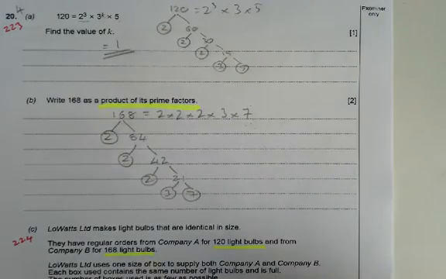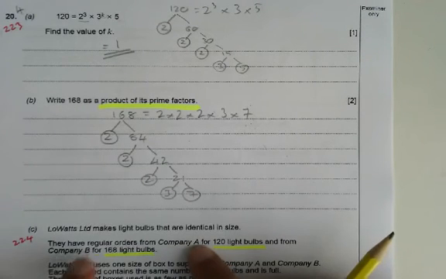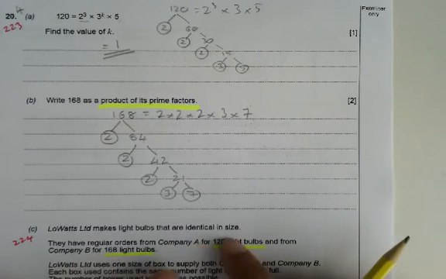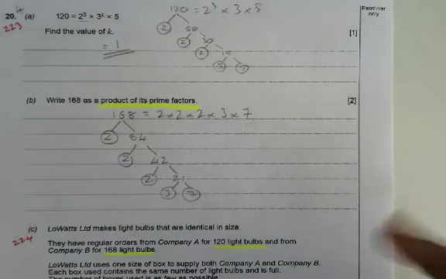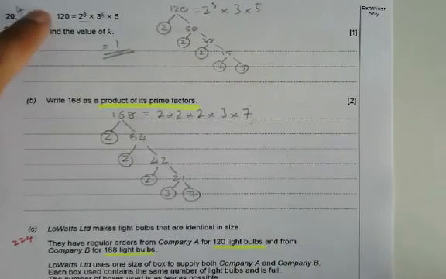So what this is asking us is that we want to send an order of 120 to company A, 168 to company B. We're going to put them in the same size box, and we want to know how big that box is. So what is the biggest box that we could share equally 120 and 168 into?